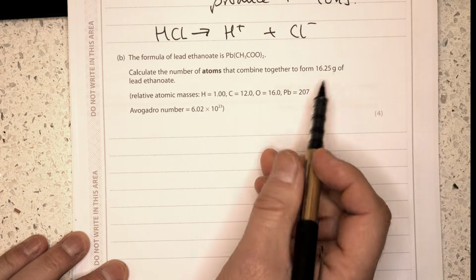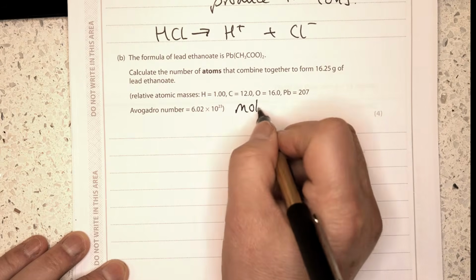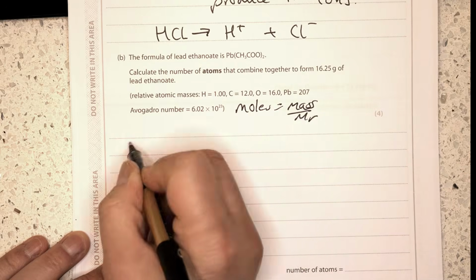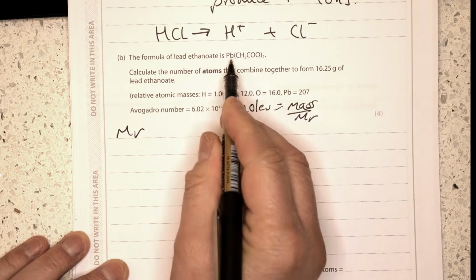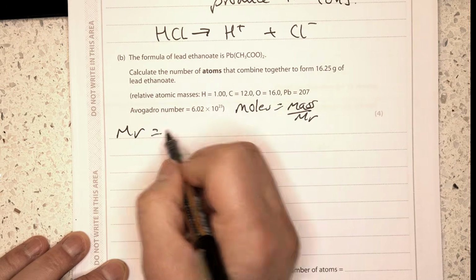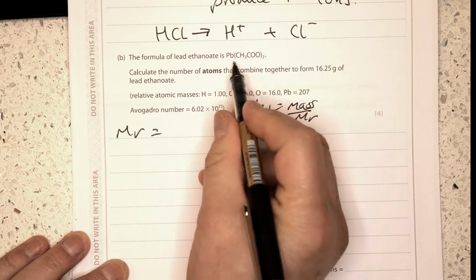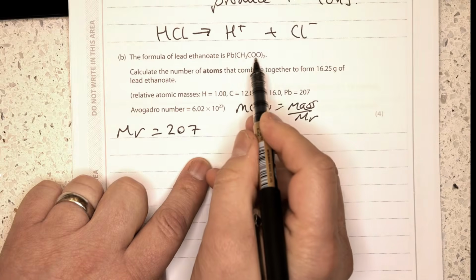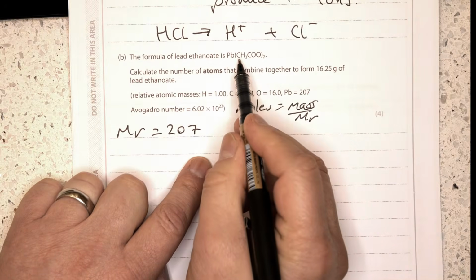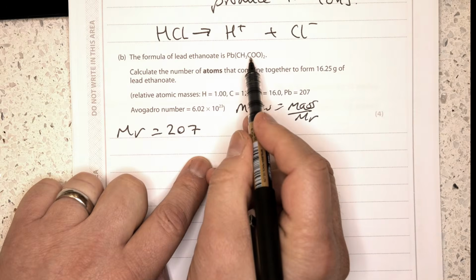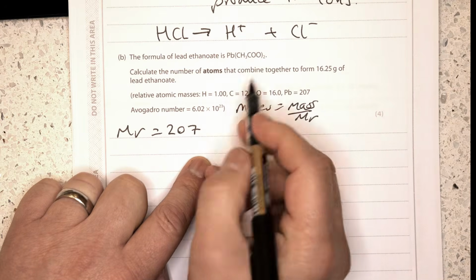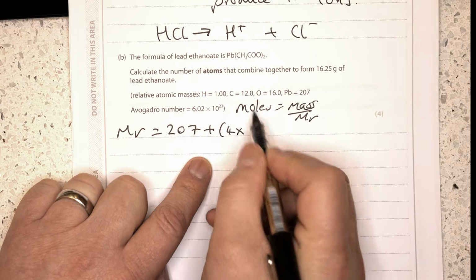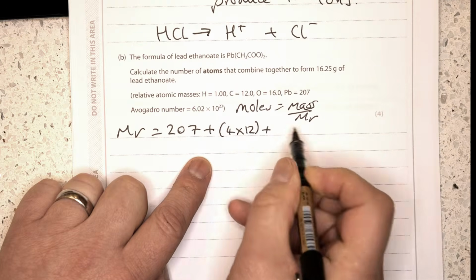So I'm going to need to work out the moles. And remember, moles equals mass over Mr. Now the Mr of this lead ethanoate is going to be 207 for the lead. And then we need to remember that everything in here is multiplied by 2. So we've got 2 carbon atoms there, but we've multiplied it by 2, so we've got 4 carbon atoms. So we'll do 4 times 12 for each carbon.